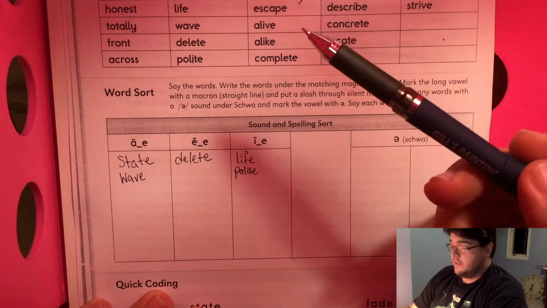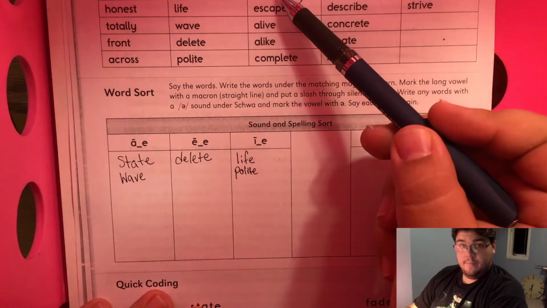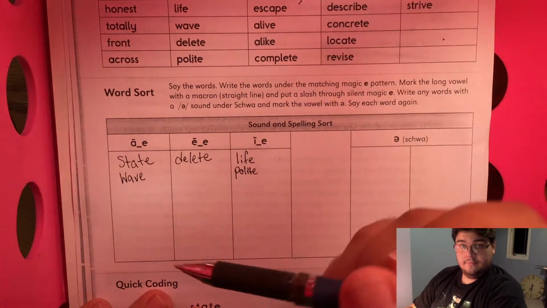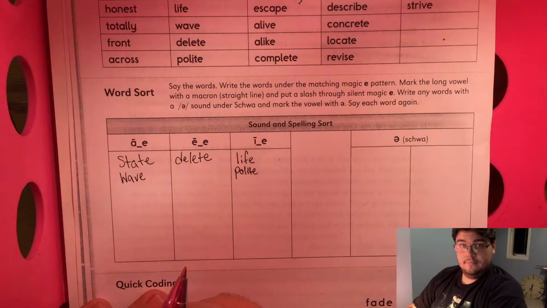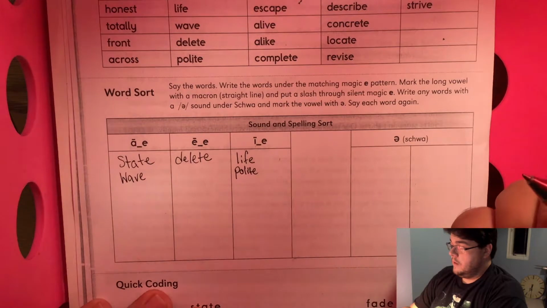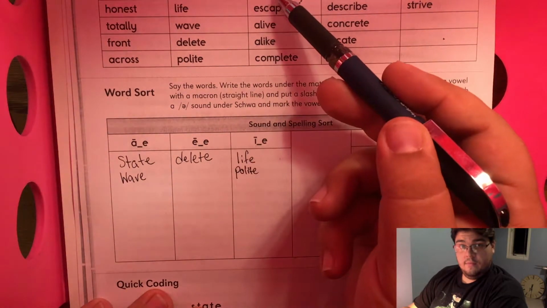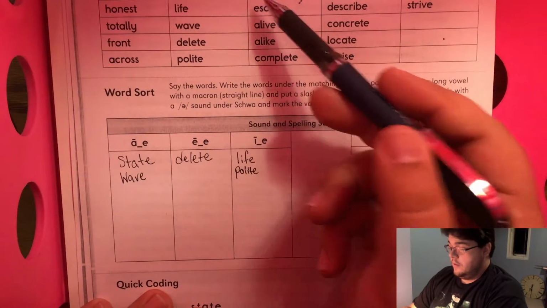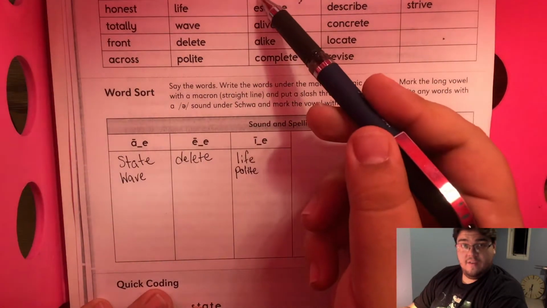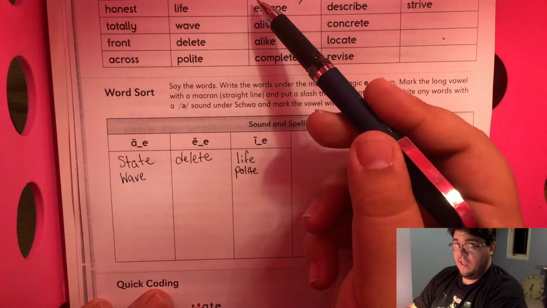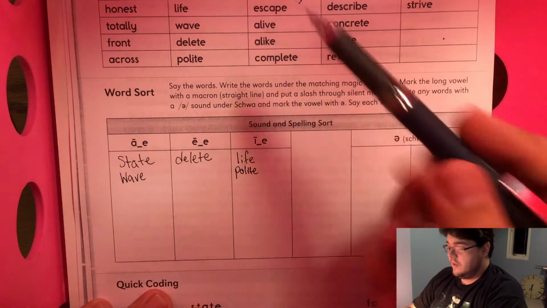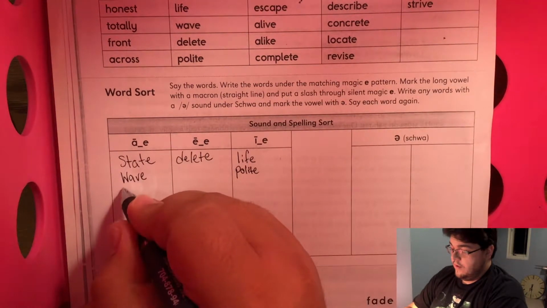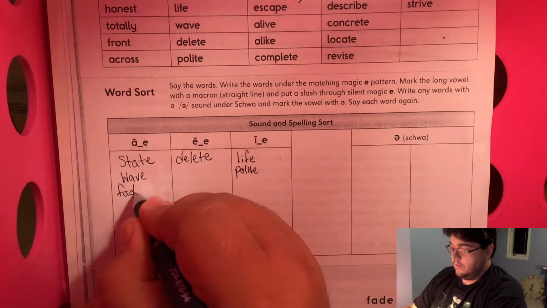Okay, again, we're going to try this with the word fade. If you will try it for me, please. Okay. So again, we're going to go back to that E, look 2 back, and what do we find? We find an A. Down here, again, you got to ask yourself, what is that A doing? Fade, aid. So yeah, it's using that A. So fade is going to belong here with state and wave.